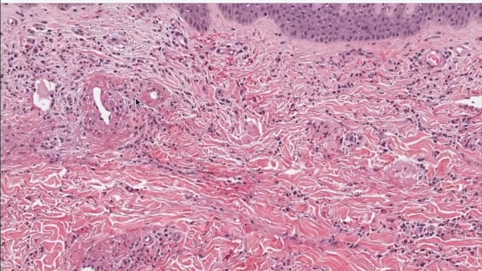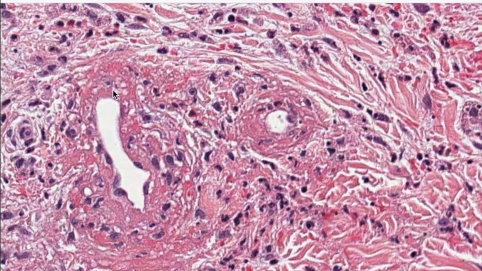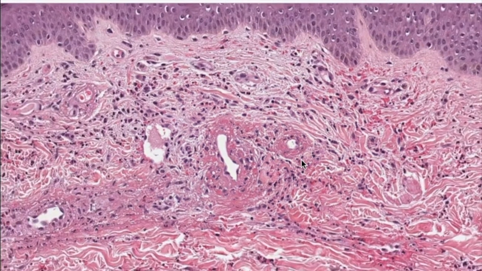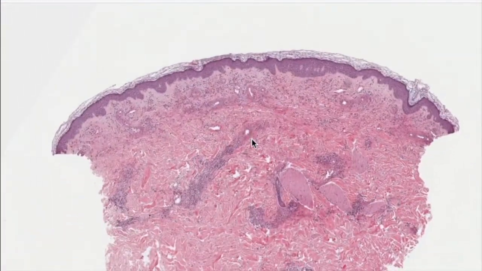These are just beautiful examples of LCV. In this second lesion, all these fibrinoid necrosis, and you see the neutrophils attacking the vessel wall. Very beautiful example of leukocytoclastic vasculitis.